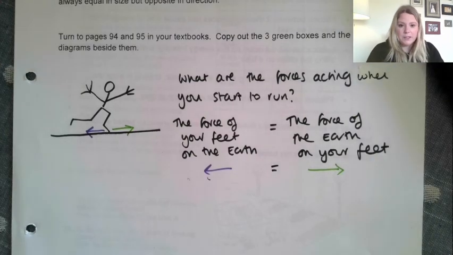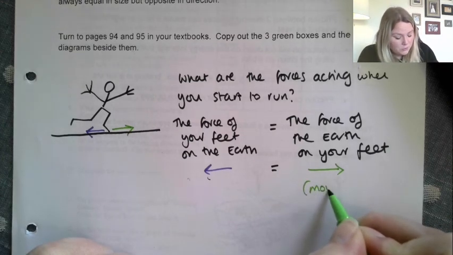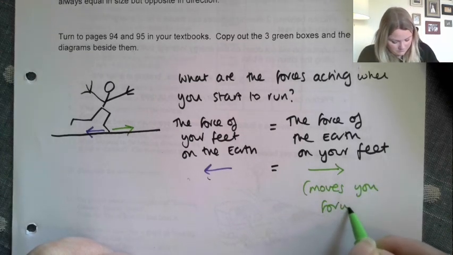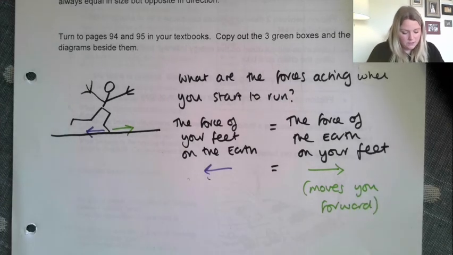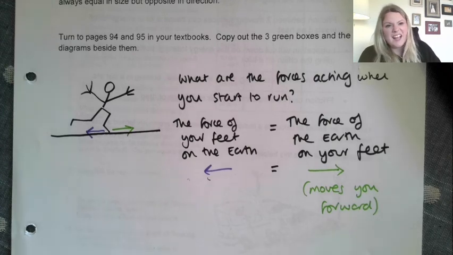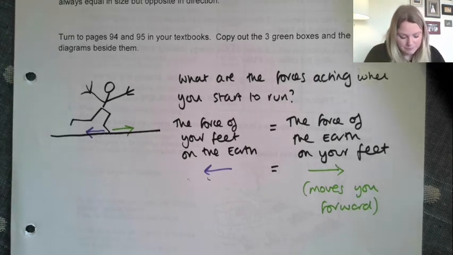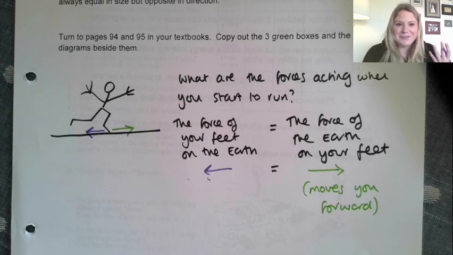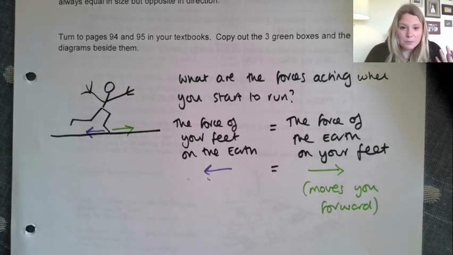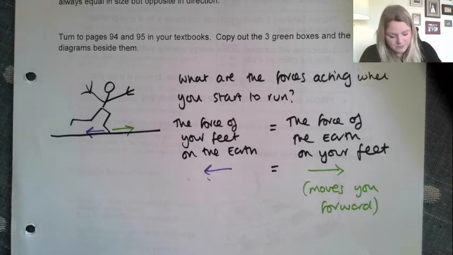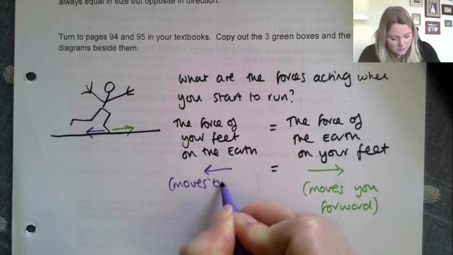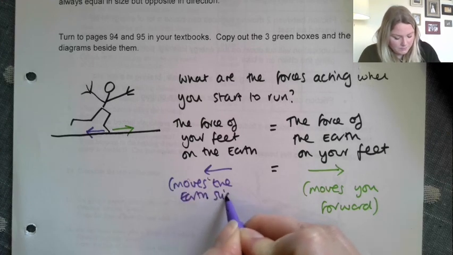So I want us to also make a wee note here of the effect that these things have. So the force of the earth on your feet is what actually moves you forward. Okay, and then the force of your feet on the earth, it actually moves the earth ever so slightly back, but this mass of the earth is massive, so you don't notice it. It's just like a tiny amount. If you compare the size of the force you're applying onto that big massive mass of the earth compared to the equal but opposite size of the force on you, where your mass is so much smaller, then obviously it's going to have much more impact on you. So this one moves the earth slightly backwards.